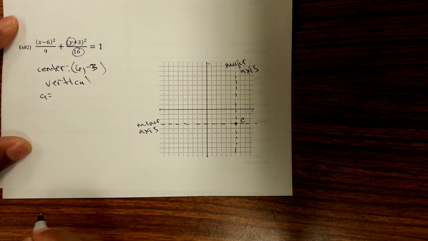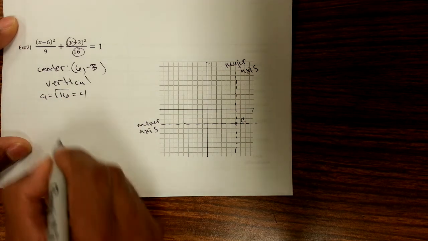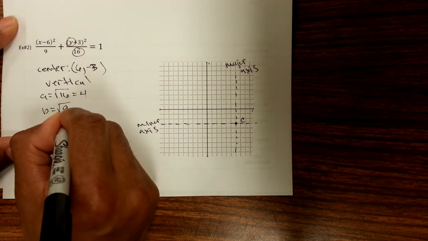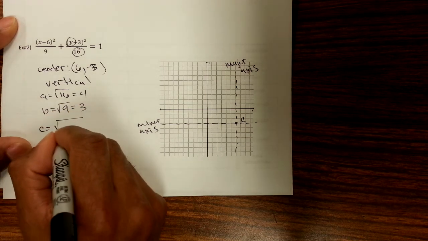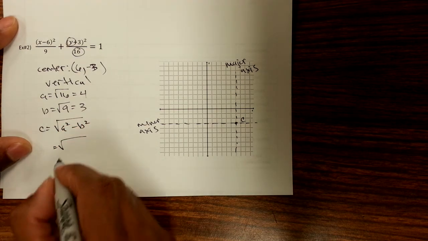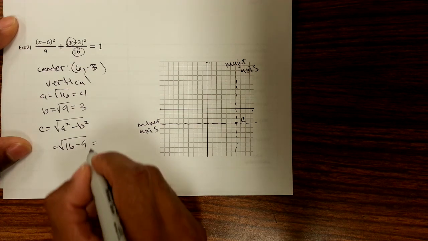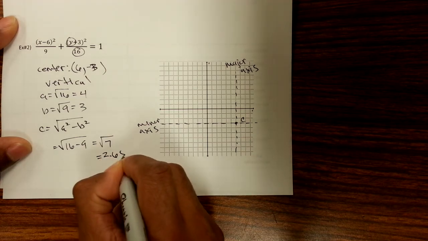A is the square root of the bigger denominator. Square root of 16 is 4. B is the square root of the smaller denominator. So square root of 9 is 3. C is the square root of a squared minus b squared, which is the square root of 16 minus 9. That becomes square root of 7, which is approximately 2.65.